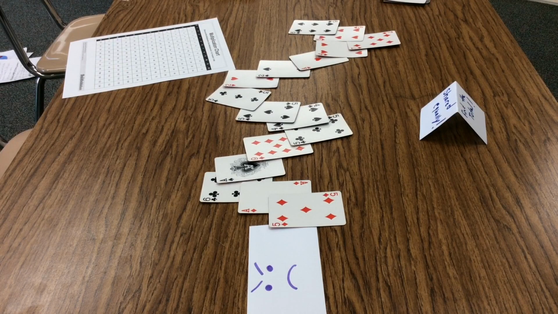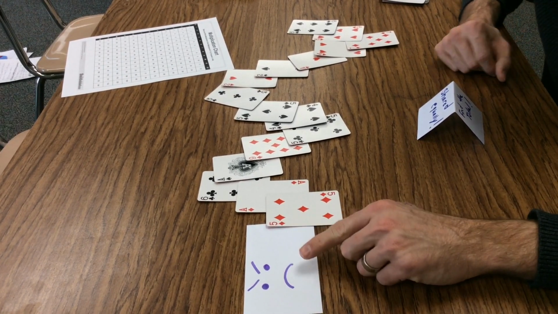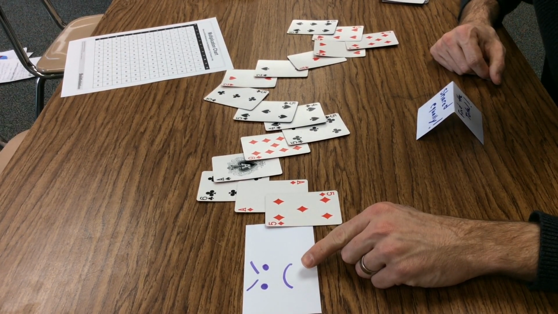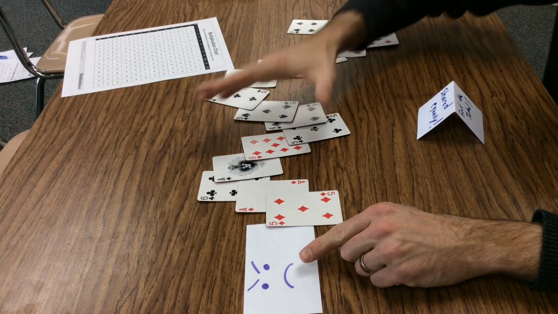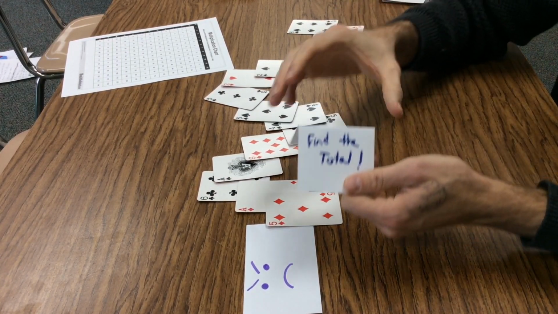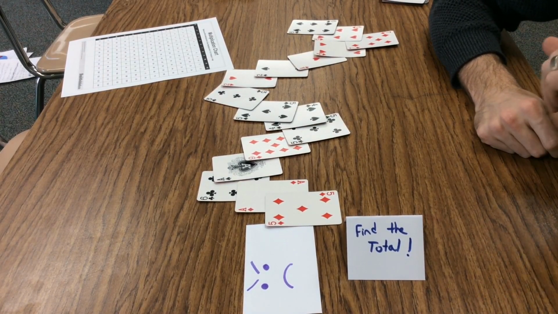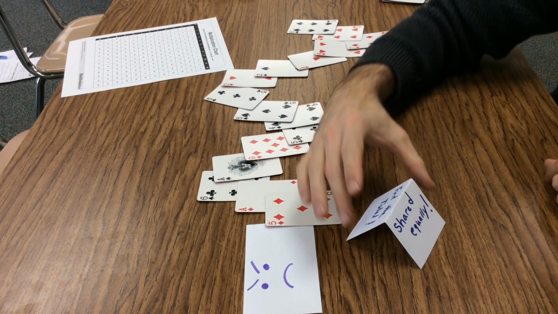Okay guys, this is how this is going to work. I said you needed 2 pieces of paper, and I was not lying. First piece of paper, I've made the face, the head to my centipede, and I have won this game when I've eliminated all these cards and just the head is left, okay? The second piece of paper I've divided into 2 sections. We've got the find the total section, which means I'm going to multiply, and the shared equally section, which means I'm going to divide.